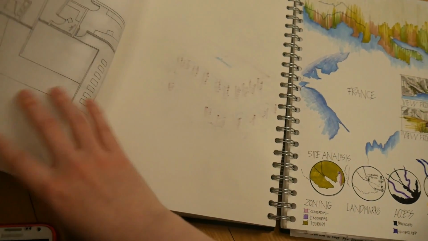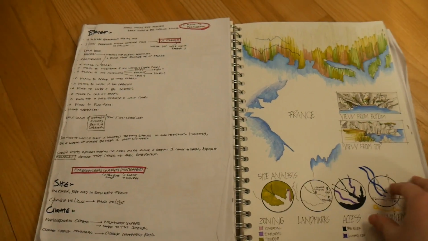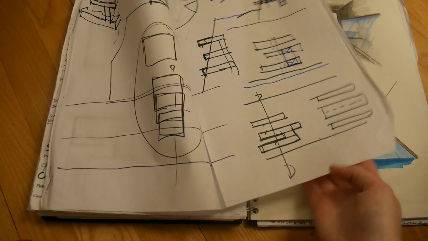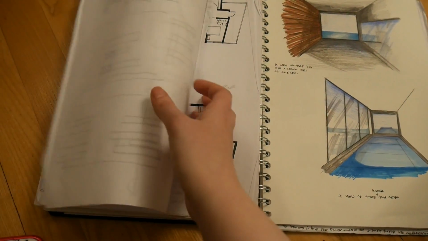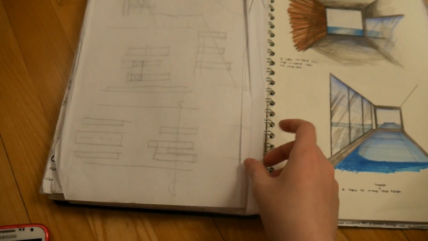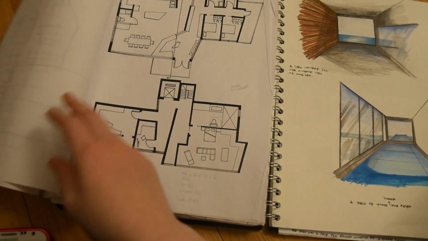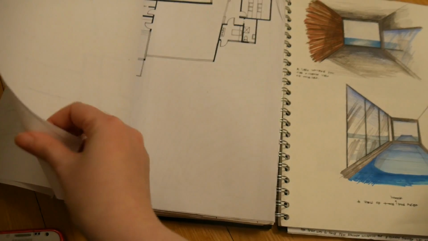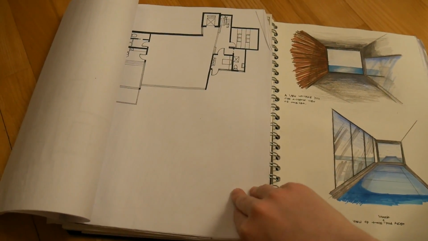I did also the site analysis while doing the brief, so it was in France, and again just different sketches. I scanned my plans and then on Photoshop I just blacked out the walls and made sure everything was straight, so I don't have to spend a lot of time and finish all my pens. And then I developed them even further, my site plan, my section.